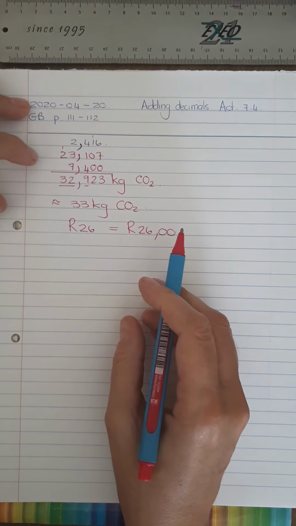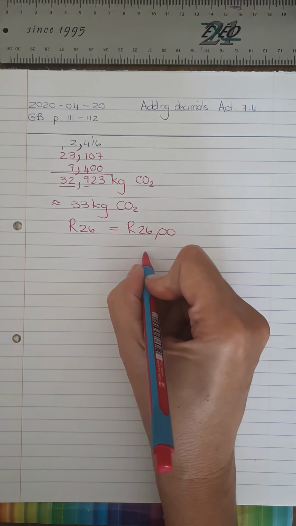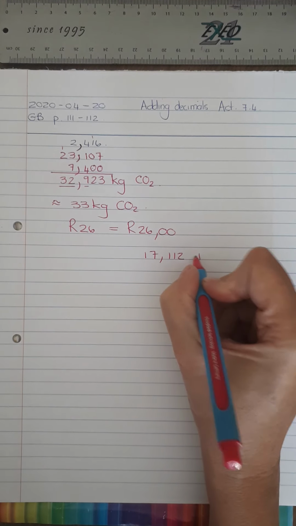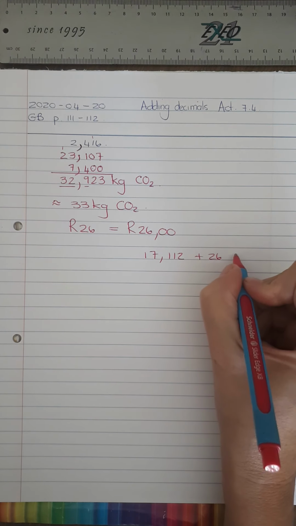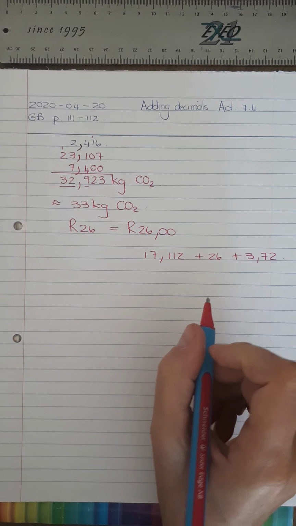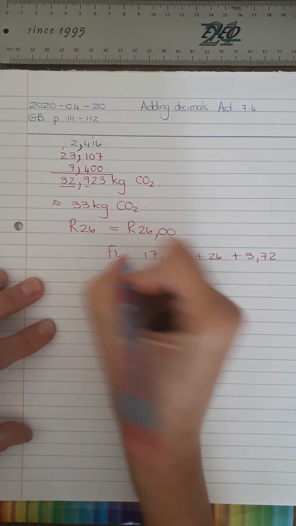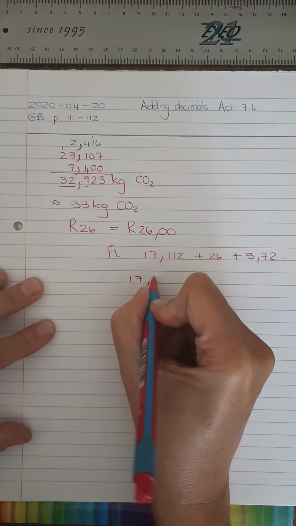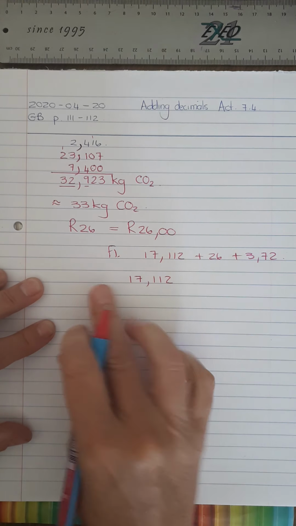So if they ask you to add up numbers like 17,112 plus 26 plus 3,72, this is the example in the book, number 1F, I'll write them one beneath the other. There's 17,112. Space your numbers out.